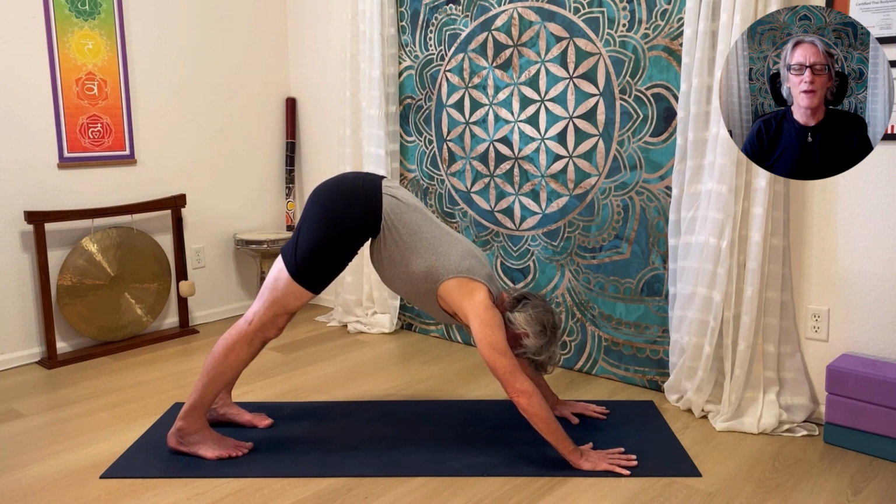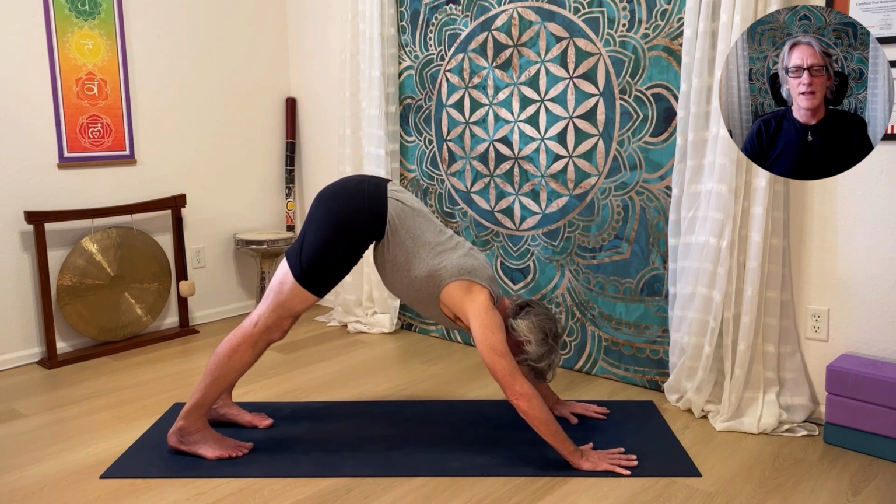So here I'm going back out of that, and you can see how I'm abducting. I'm keeping my shoulders wide, and so my scapula are moving away from the spine, and my serratus anterior is engaged to do that. But then they're also depressing, and they're kind of relaxing down the back.